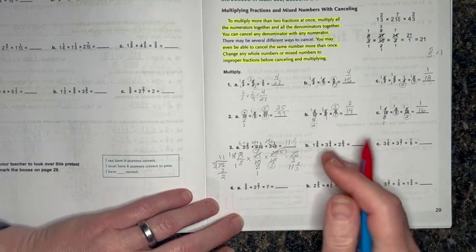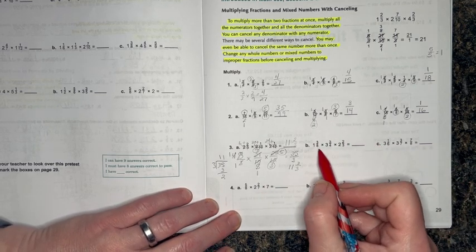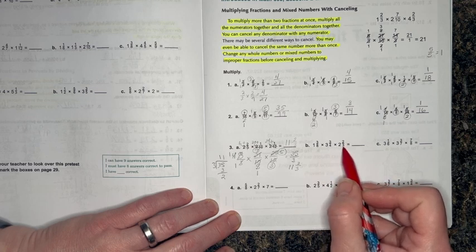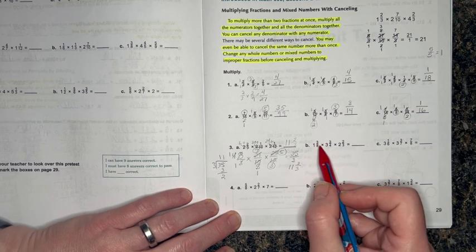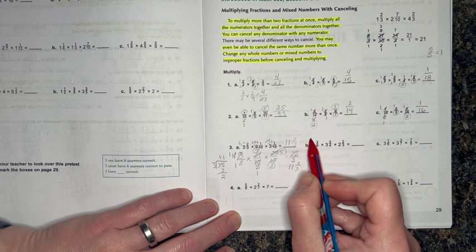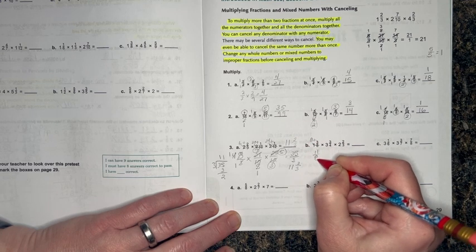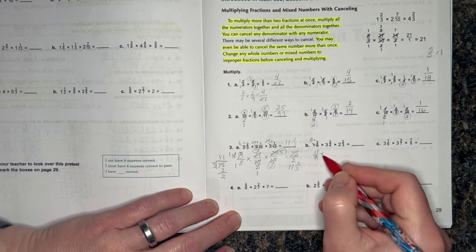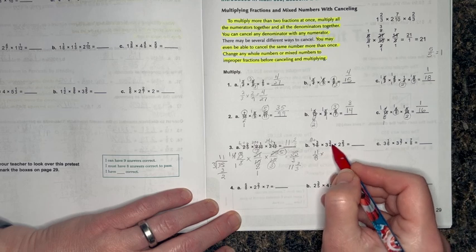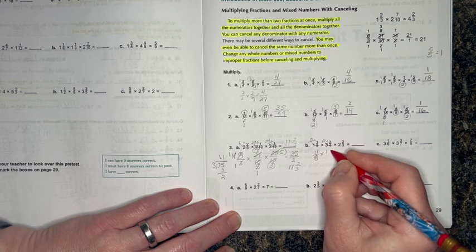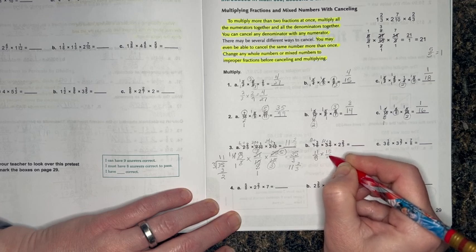Okay, let's do the next one. We have 1 and 3/8 times 3 and 3/4 times 2 and 2 thirds. So 1 and 3/8. 1 times 8 is 8, plus 3 is 11. So I have 11/8 times 4 times 3 is 12, plus 3 is 15/4.